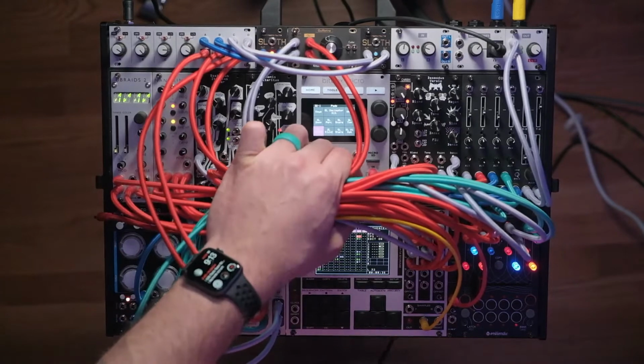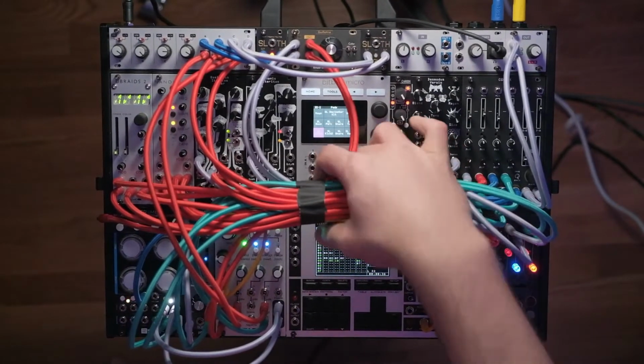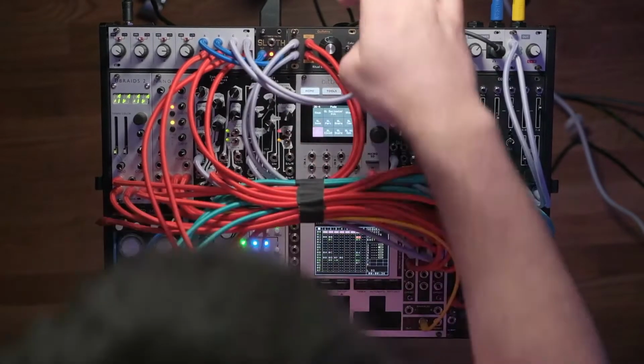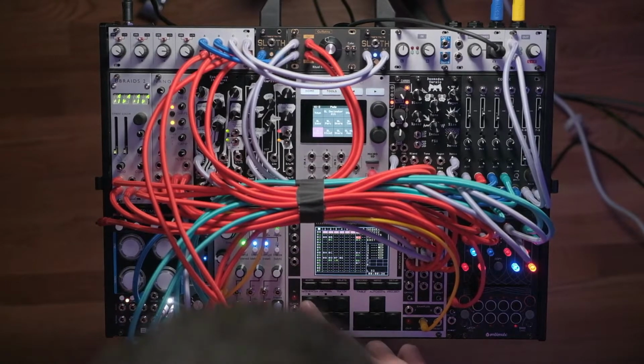The audio out is going first into, if I remember right, yes, first into the Ritual Electronics Guillotine, which is spicy.